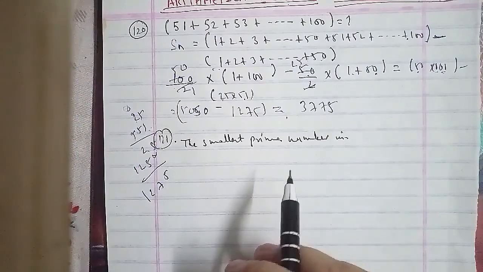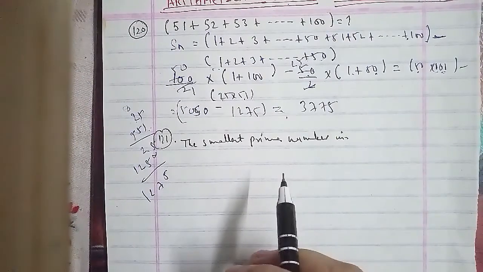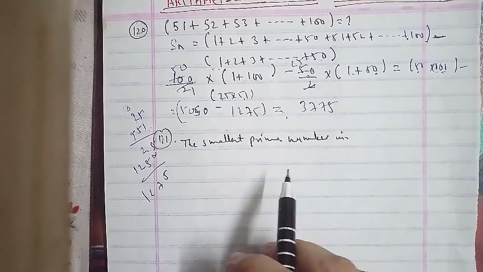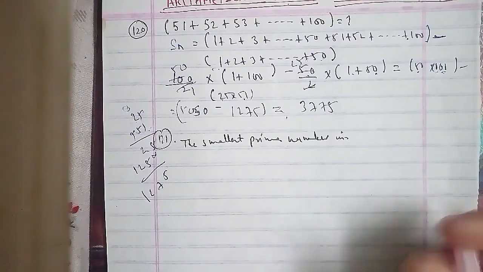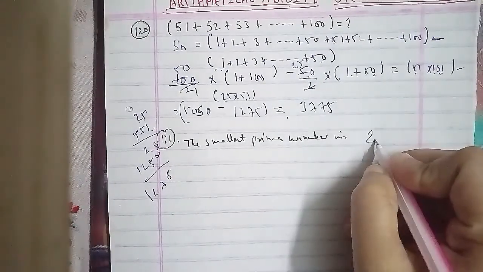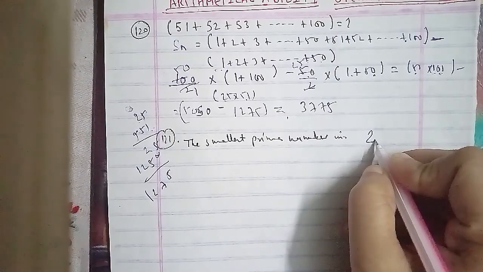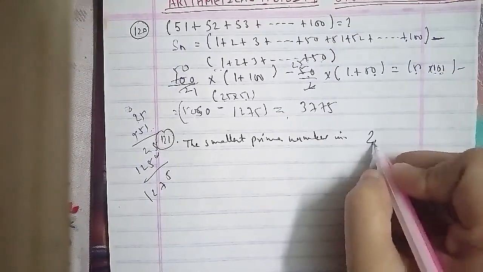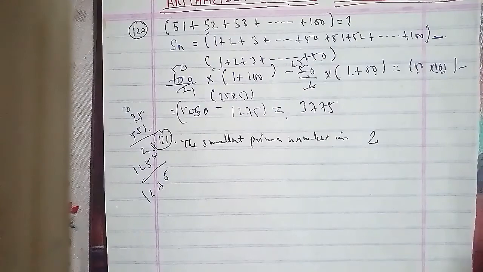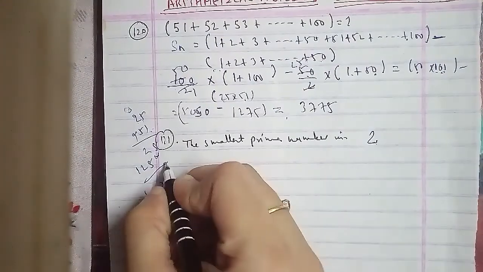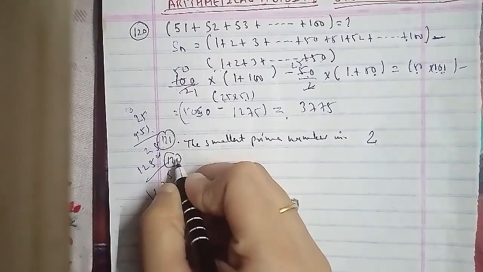Now we'll go ahead with another question, which is the 122nd question of the session. The question is: the sum of the first five prime numbers is, so you have to find that out.